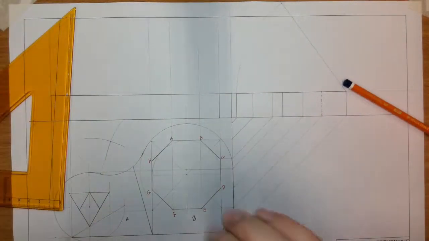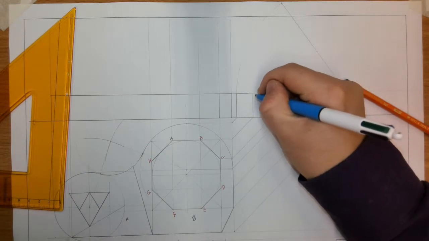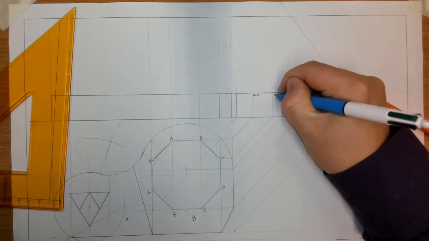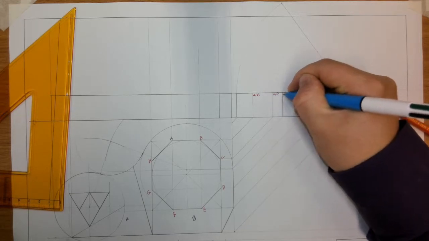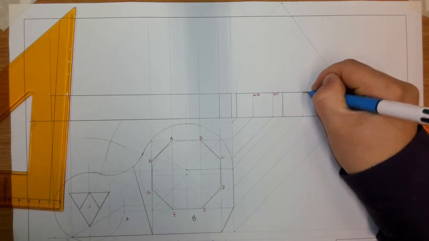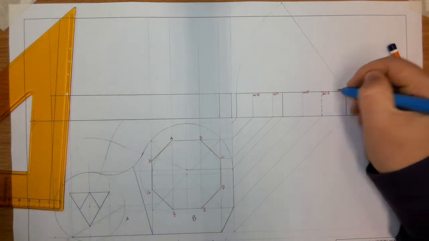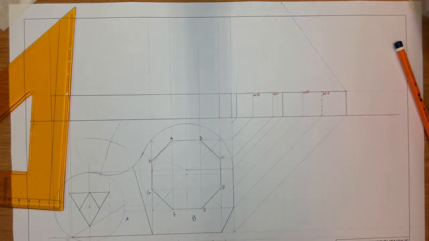So we can mark them just to make our life easy. We can mark them in here: A/B, H/C, G/D, and then E/F.